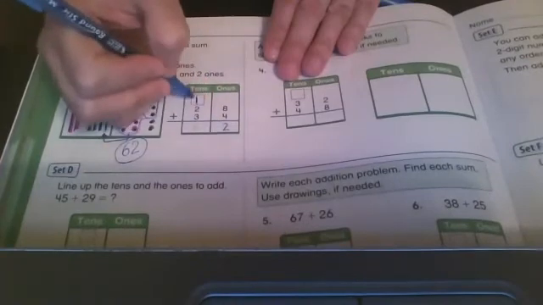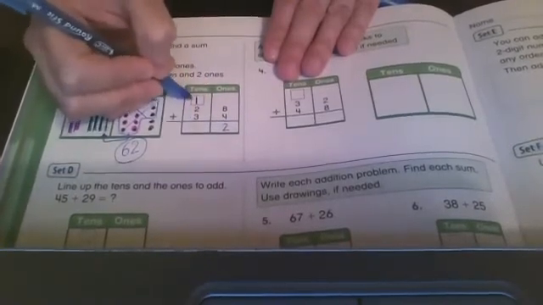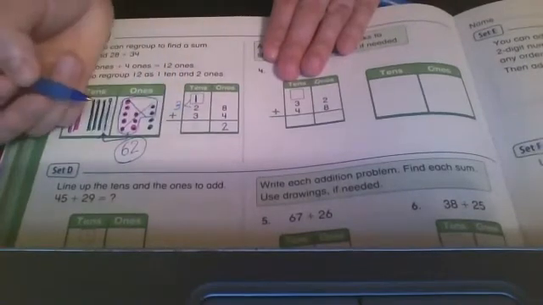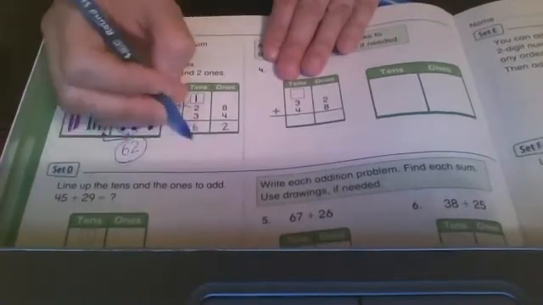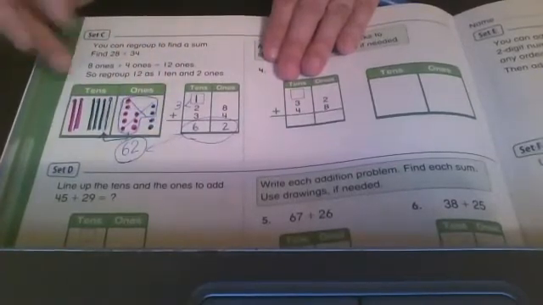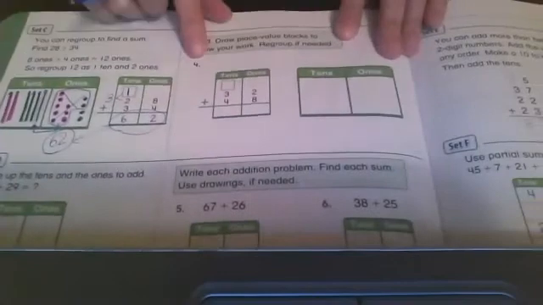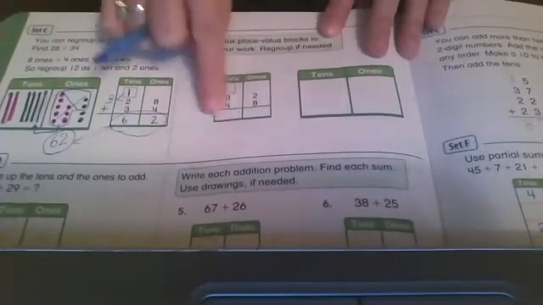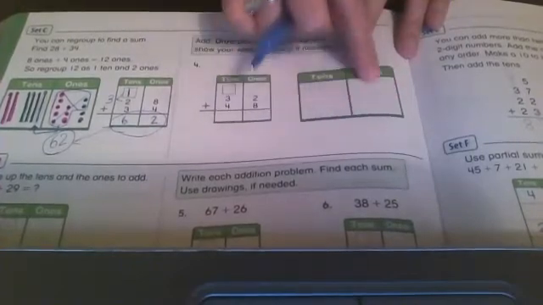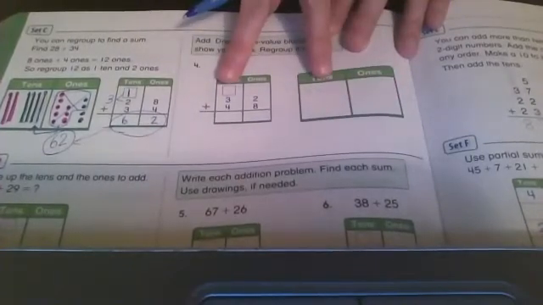There's my 12. Now in my tens, I have 1 plus 2. That gives me 3, and 3 plus 3 is a double, I know. That gives me 6, for a total of 62. So you can see both answers match. All right, so you're going to use that same strategy here for number 4. One is lining up tens and ones and regrouping, and the other one is base 10 blocks. You can start with either strategy.